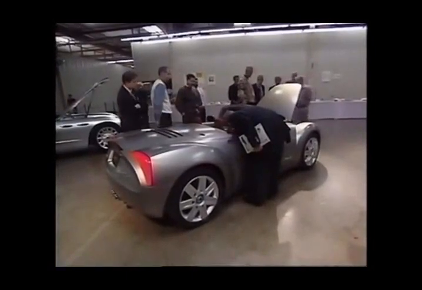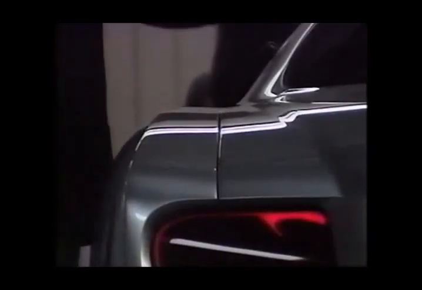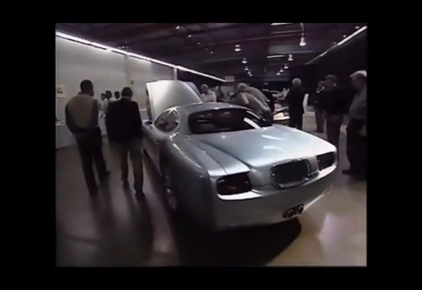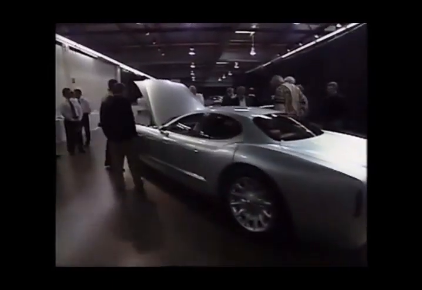Tomorrow's cars may look familiar, but under the skin, they'll be unlike anything on the road today. Elements and technologies that have seldom, if ever, been used in car manufacturing will increasingly be used in the cars of the future.